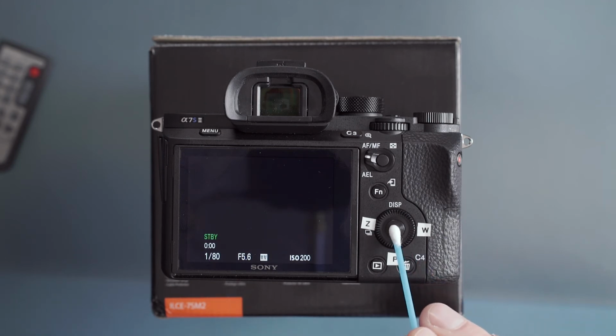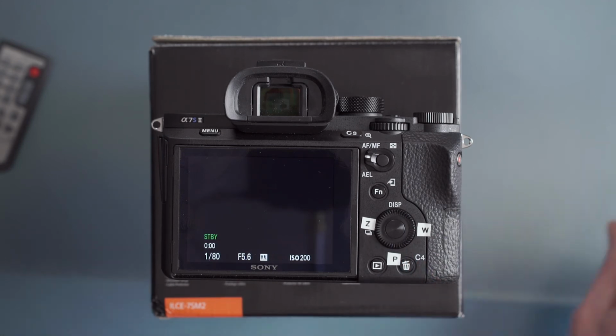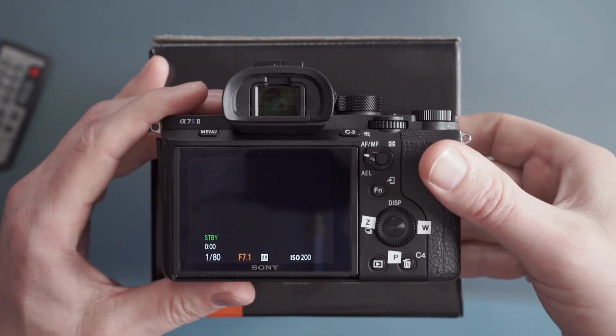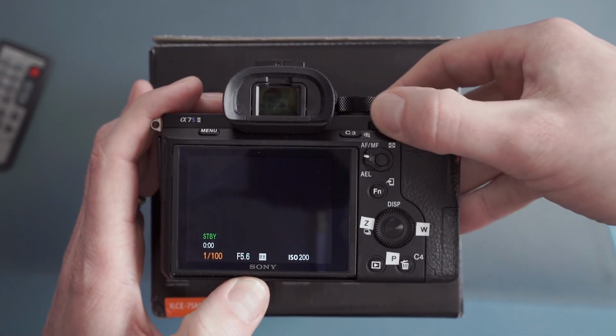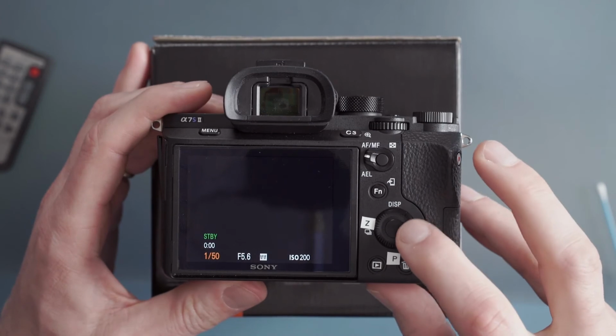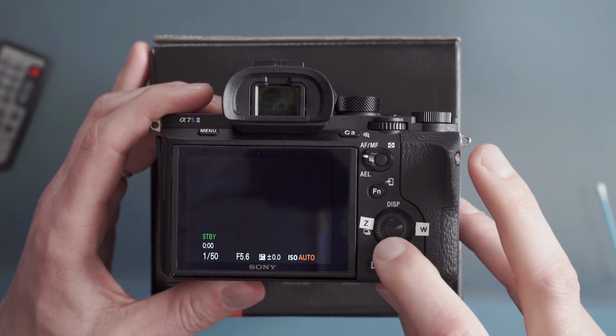And this is your center or select button. We'll get to that here in a second. So in terms of exposure, I love having everything on a dial. So right here you can see I'm changing the aperture, and on the rear dial you can see I'm changing the shutter, and on this dial you can see that I'm changing the ISO.